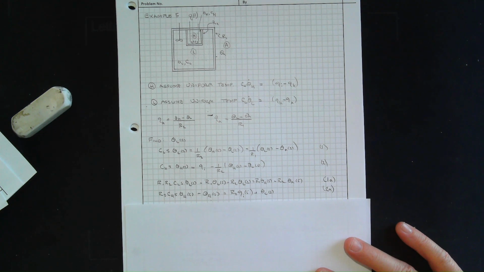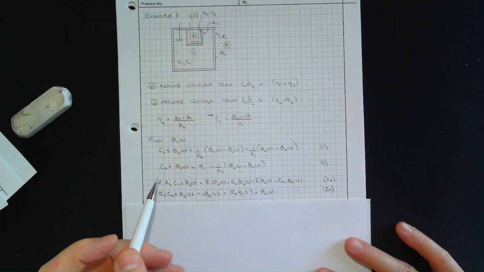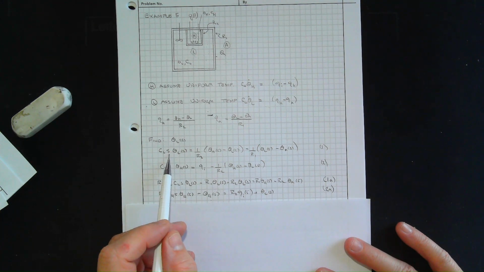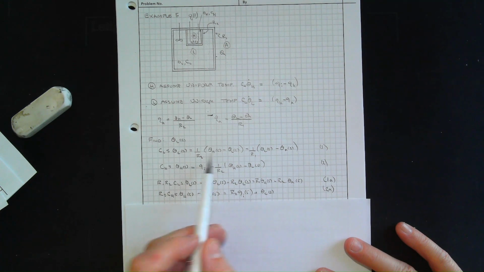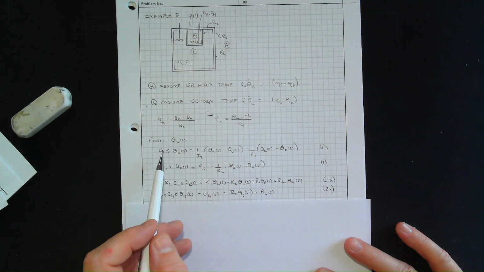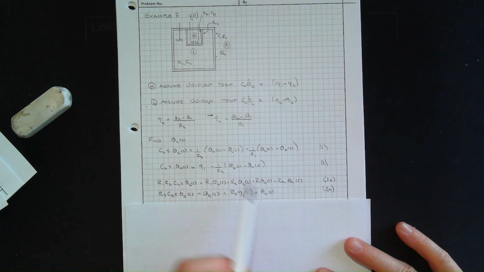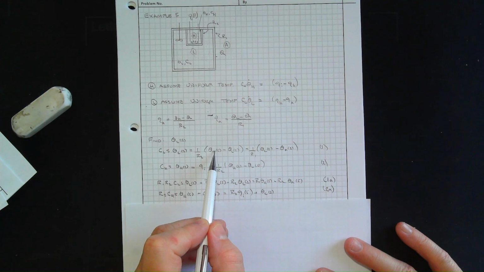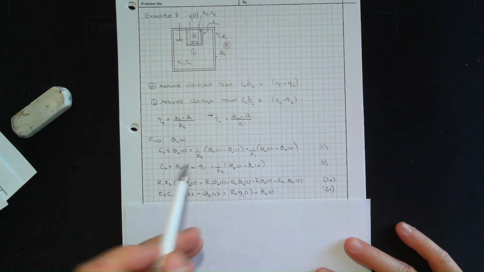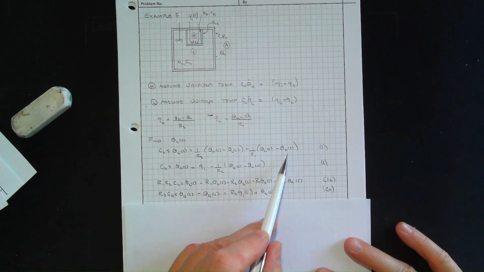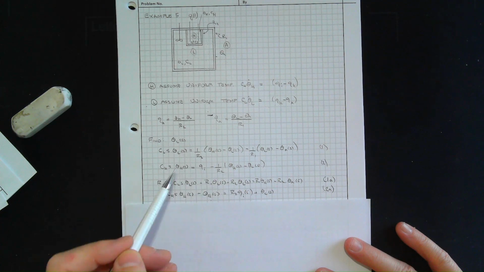Because now I can go back into my other equation here. So let's see, which one do I want? Well, I can go into this equation. Here I can then replace the theta H, and insert my relationship for theta H. And now I can get an equation in theta L, theta A, and my input.